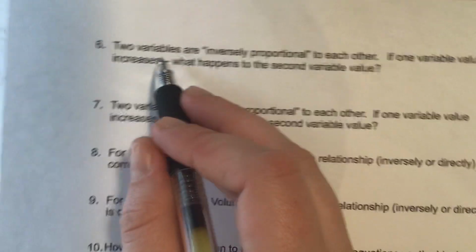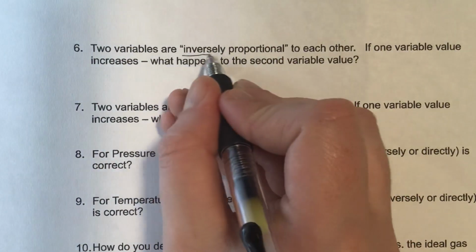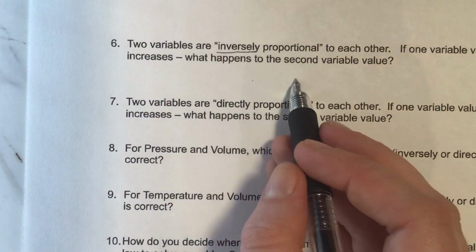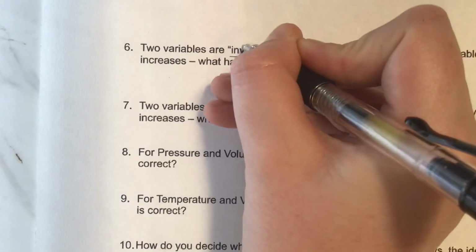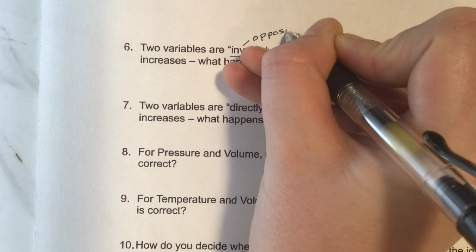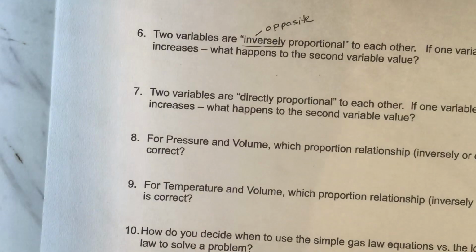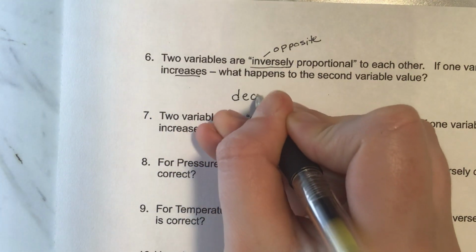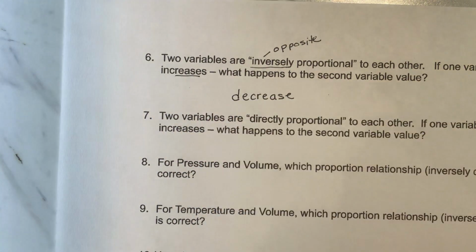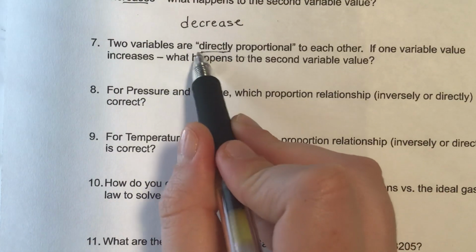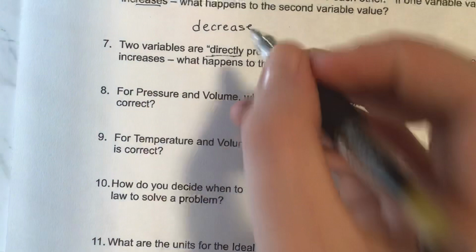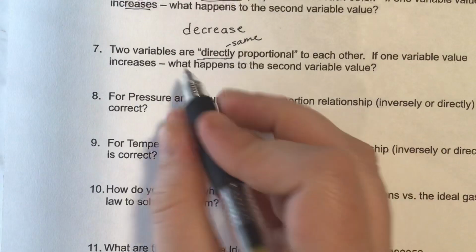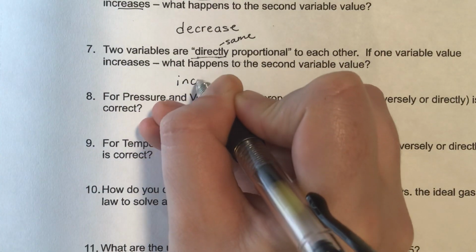Number 6, two variables are inversely proportional to each other. If one variable value increases, what happens to the second variable value? Well, inversely means opposite. So if we're going up with one, we need to go down with the other. So if it increases, the other one's going to decrease. If they're directly proportional, and we have one increase directly, think same. They're going the same direction. So if one increases, the second will increase.